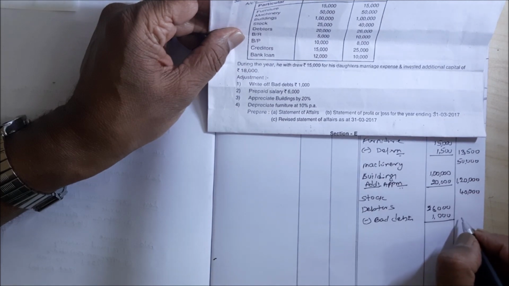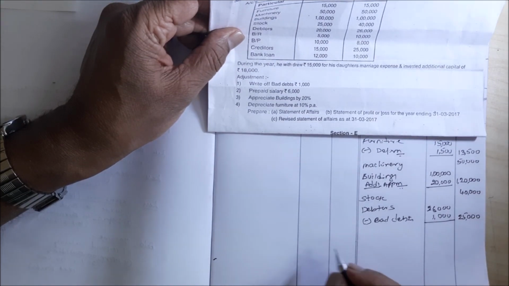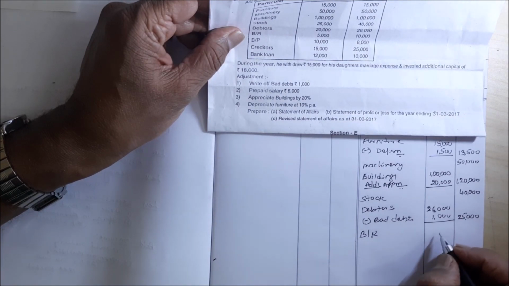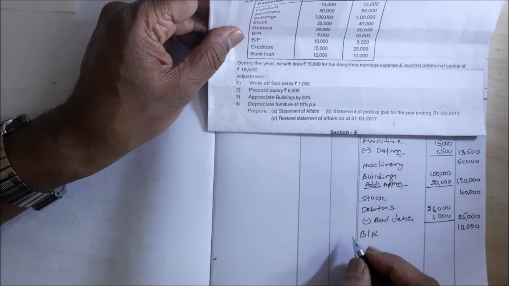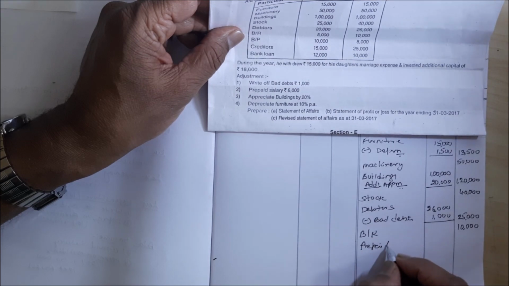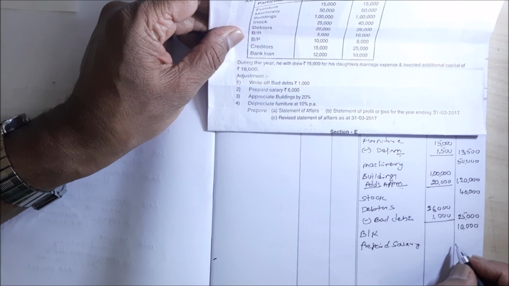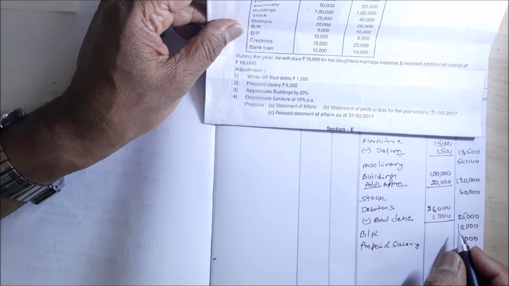So outer column you write 25,000. Then bills receivable 10,000. Then prepaid salary 6,000. This is on the asset side.